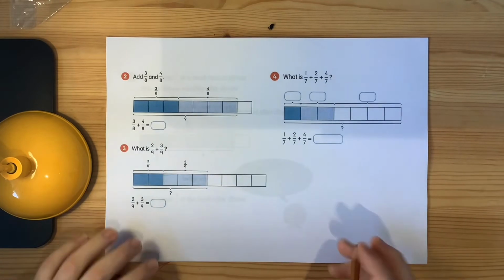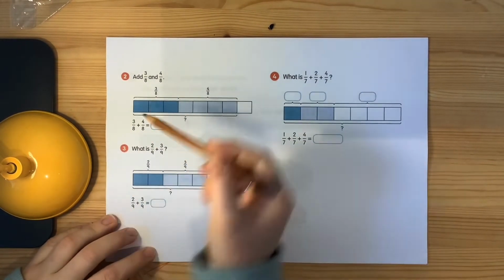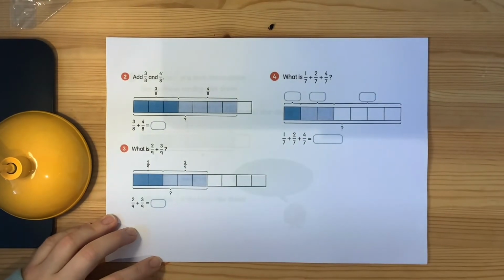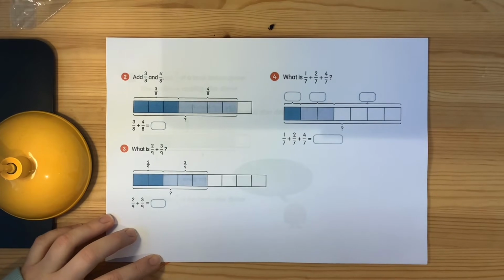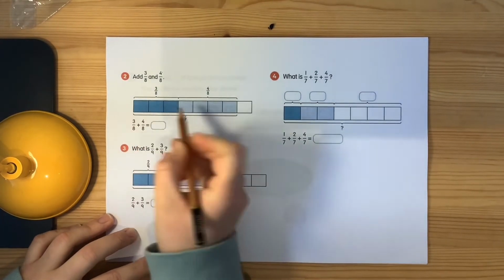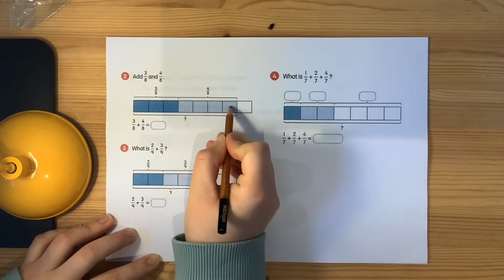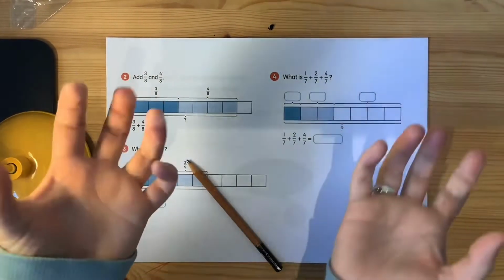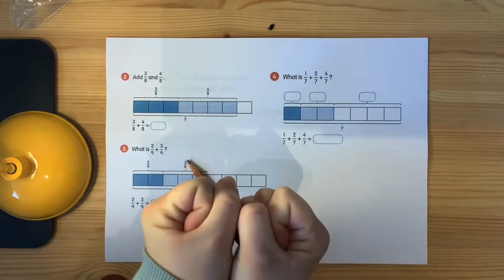So let's have a look at another one. Here we've got 3/8 and we're adding it to 4/8. I'd like you to pause the video and have a go at putting the answers into the box if you haven't already, because I'm going to go through them. So if you've got 3/8 here, 1, 2, 3 out of 1, 2, 3, 4, 5, 6, 7, 8, and you're adding it and you're putting it together. Now remember, adding is just putting things together. We're just adding them together.